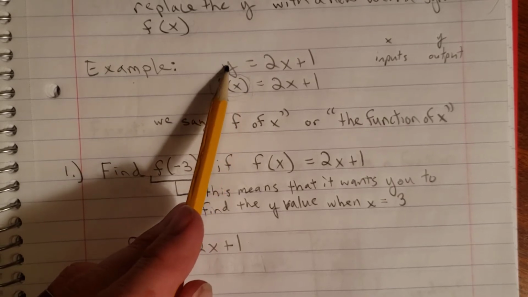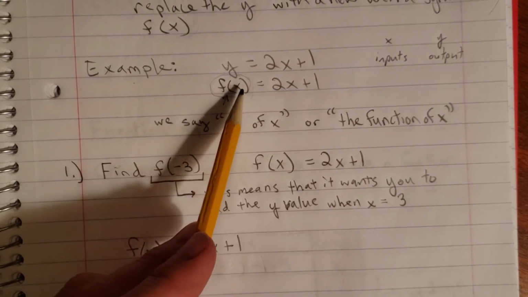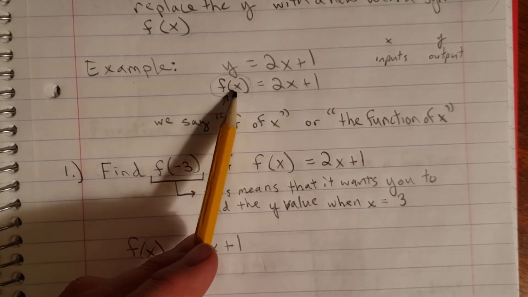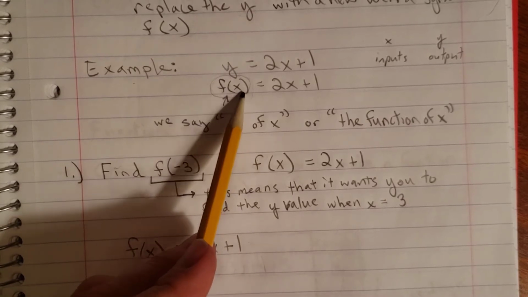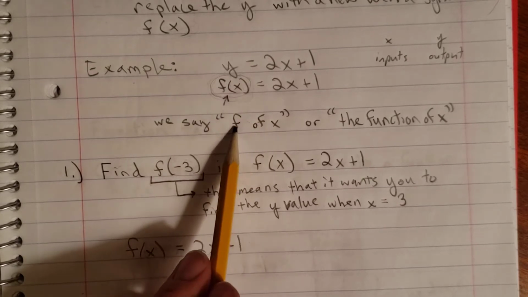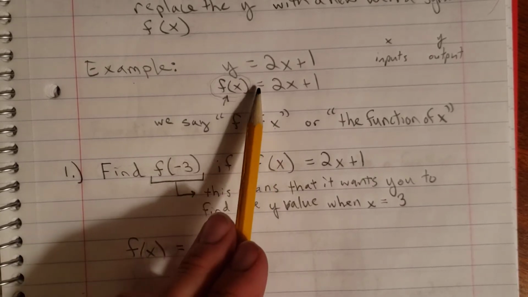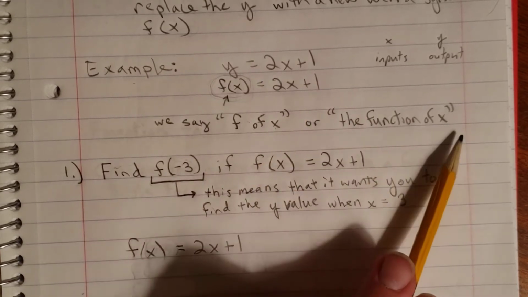This y doesn't have that, so it's not as clear what your answers are at different parts of the equation. It gives us clearer information about the inputs and outputs of a function. So we're replacing the y with this symbol, and how do we say that? We say f of x. So f of x equals 2x plus 1.